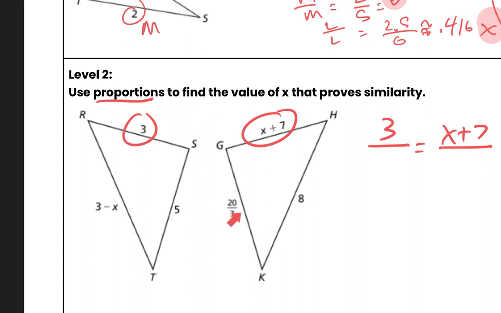Now we need to use something else, one of the other ones. So let's use, I could use 8, but what corresponds with 8? Is it 5 or this? 8 corresponds actually with this one. Now I'm already using x, so I don't want to use that. So let me use these two. So I'm going to put, this is weird, 20 over 3. I'm just going to put that whole fraction right there, right? And then what would match up over here? The match up over there would be the 5, right? So I know that looks weird, but that's all we need to do.